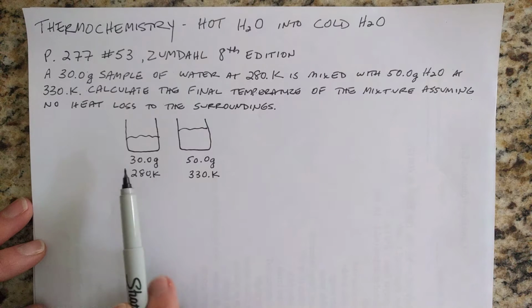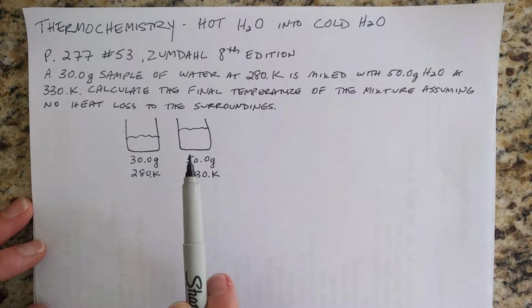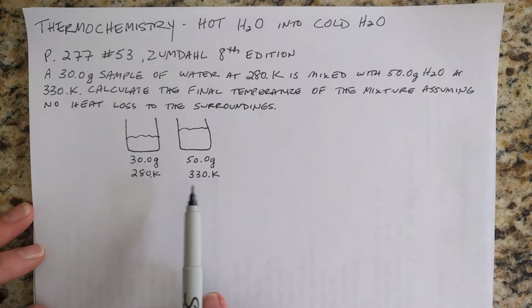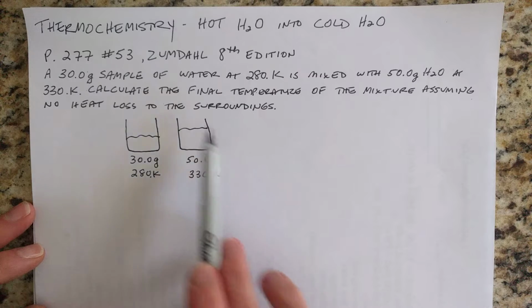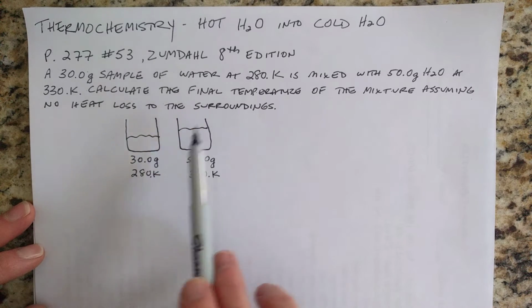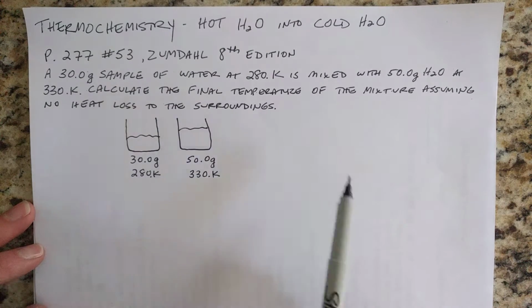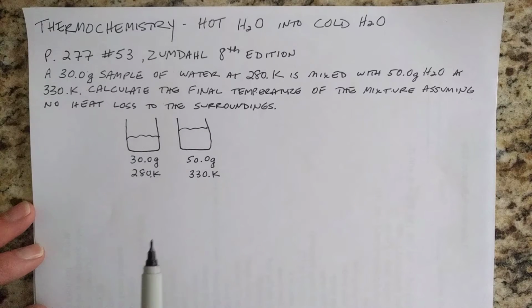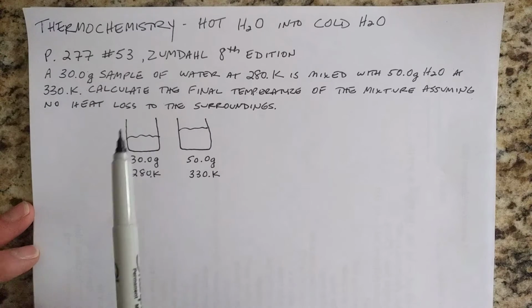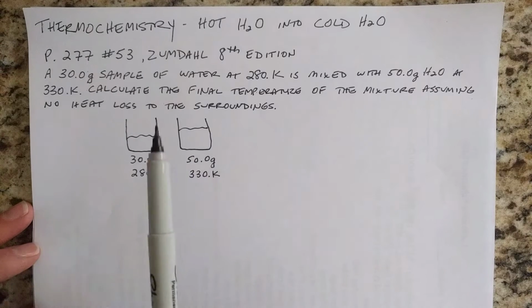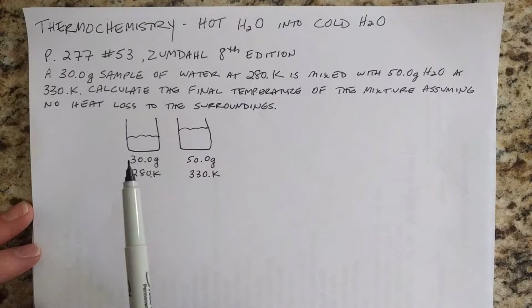So here is our beaker with the 30 grams of water at 280, and this is our beaker with the 50 grams of water at 330 Kelvin. So we are going to assume that both of the beakers are our system, and there is no heat loss to the surroundings, so no heat is going to get into or out of the system of the two beakers of water. But because our water has different temperatures, there will be a heat transfer from the water at the higher temperature to the water at the lower temperature.